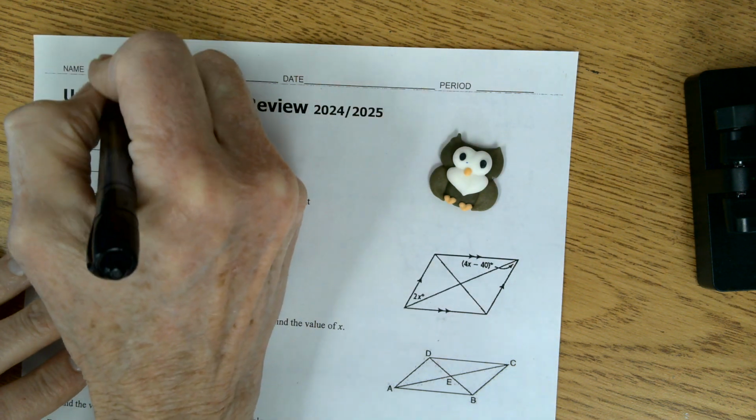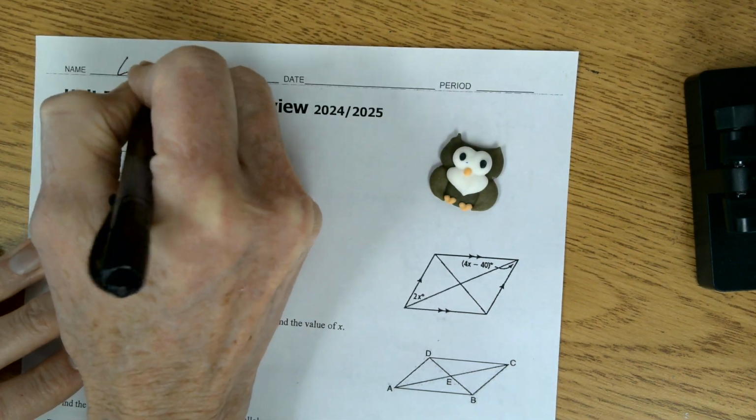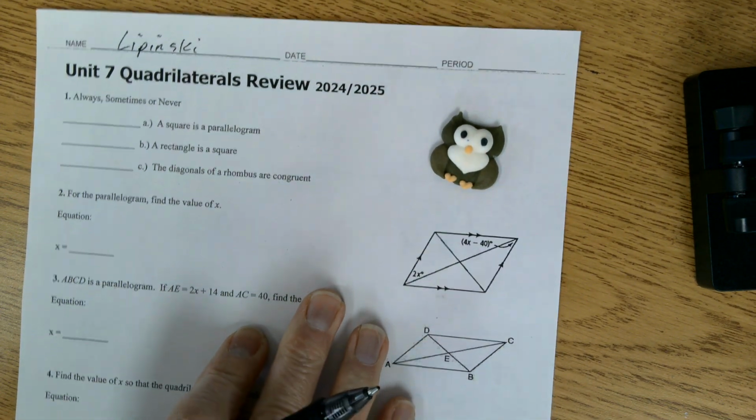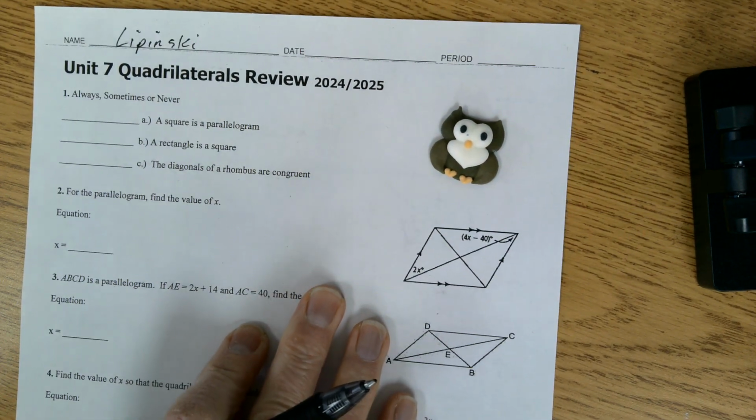Hey you guys, I'm going to go through the chapter review. I still, as always, suggest that you pause it, try it on your own, see what you got.